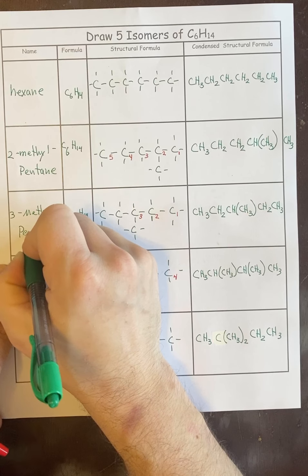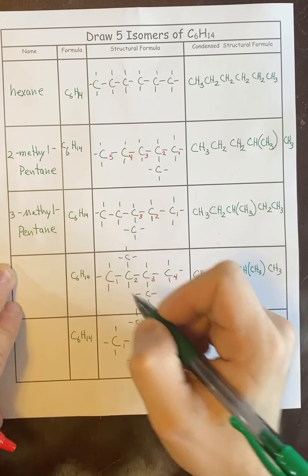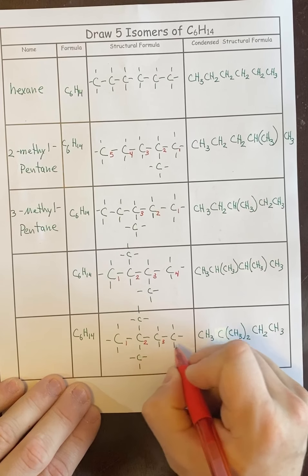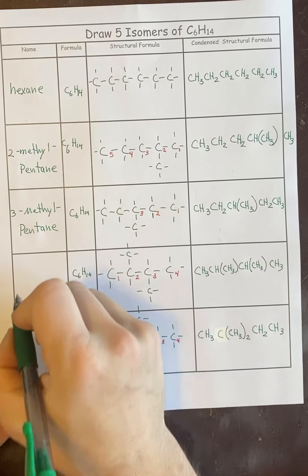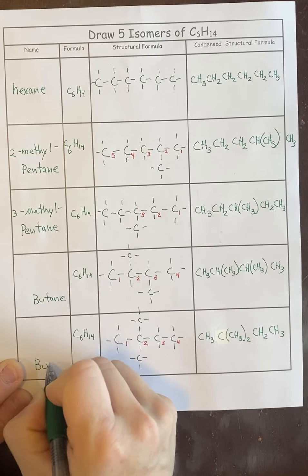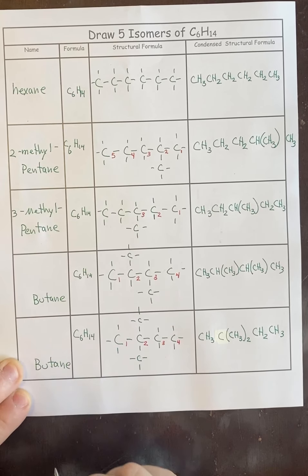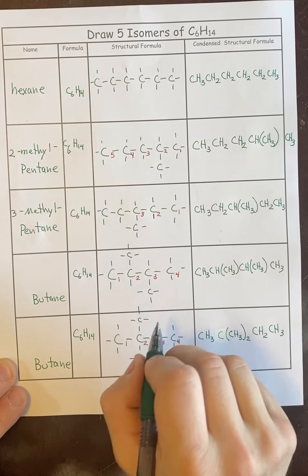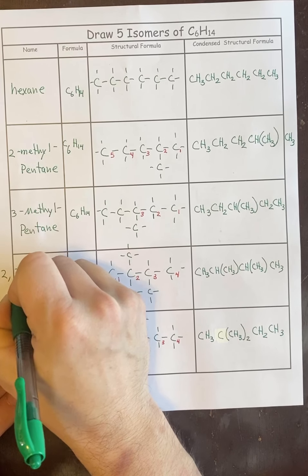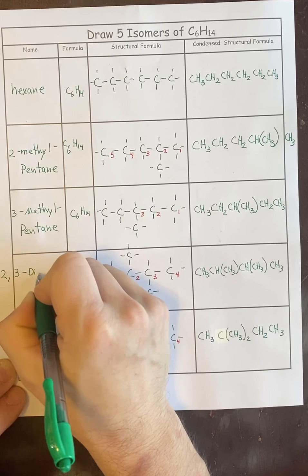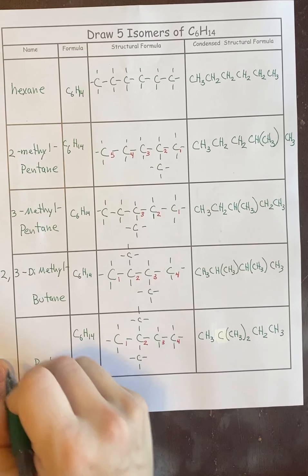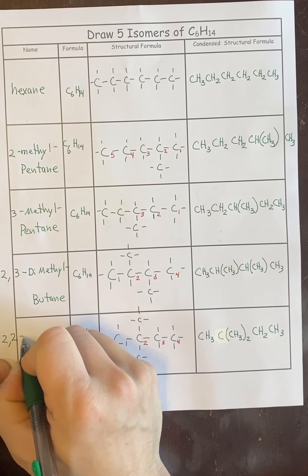Since this one is moved, now this one is 3 methylpentane. And for the last two, they are 4 in a row. So they're not even pentanes anymore, they're butanes. Okay, but since they have 2 methyl groups, they're going to need 2 numbers. So this one is called 2, 3 dash dimethylbutane, and this one would be 2, 2 dimethylbutane.